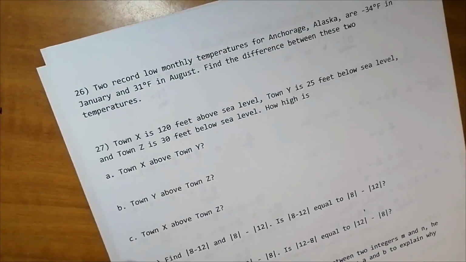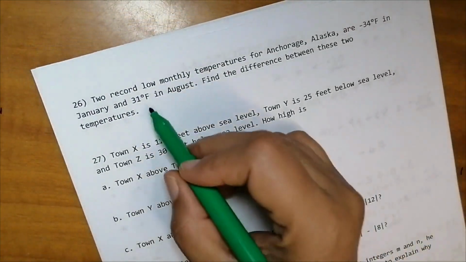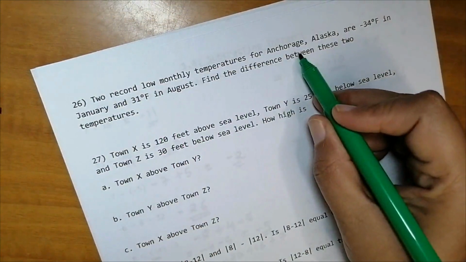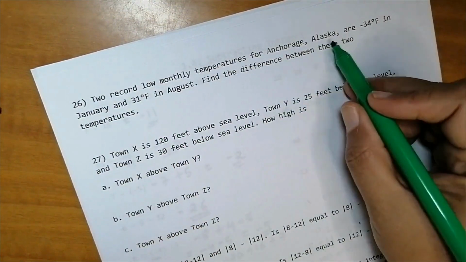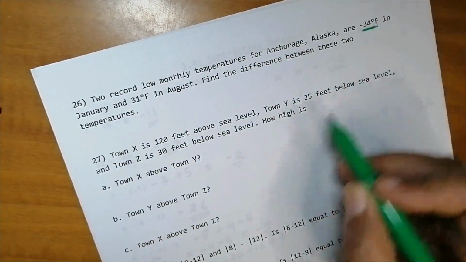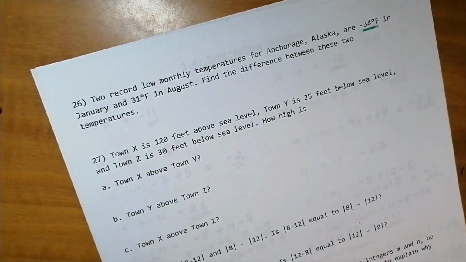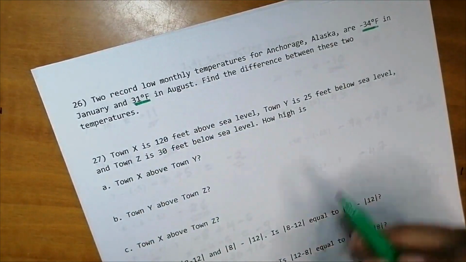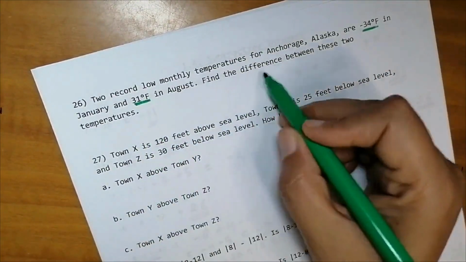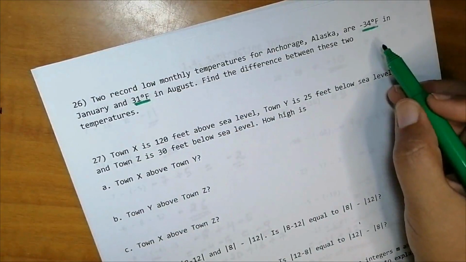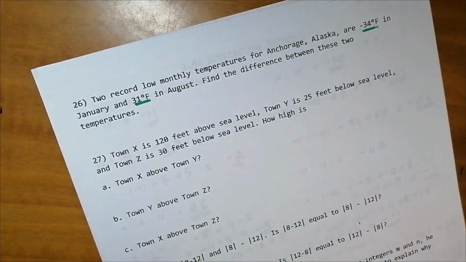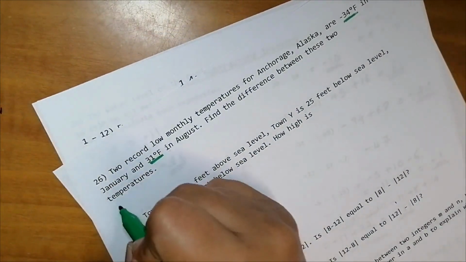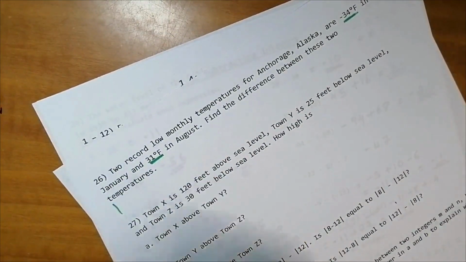So let's begin with the 26th one, which says, the record low monthly temperatures for Anchorage, Alaska are minus 34 degrees Fahrenheit in January and 31 degrees Fahrenheit in August. This is minus, this is plus. Find the difference. What are we supposed to do? All the sums are the same thing. Find the difference, right?